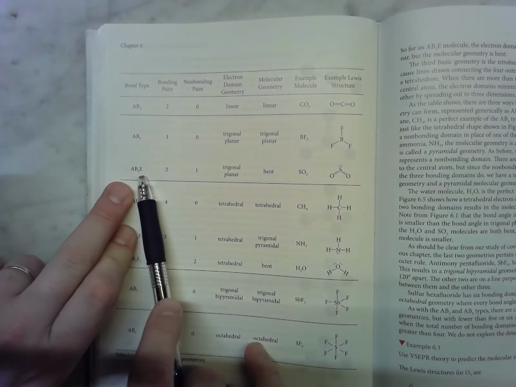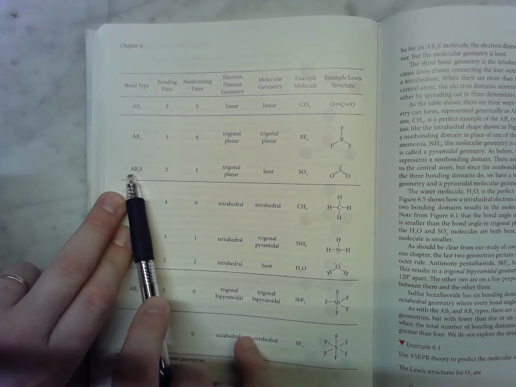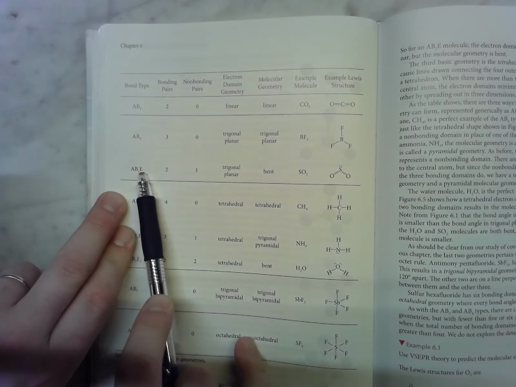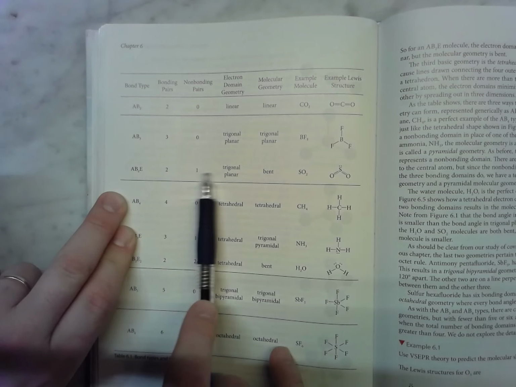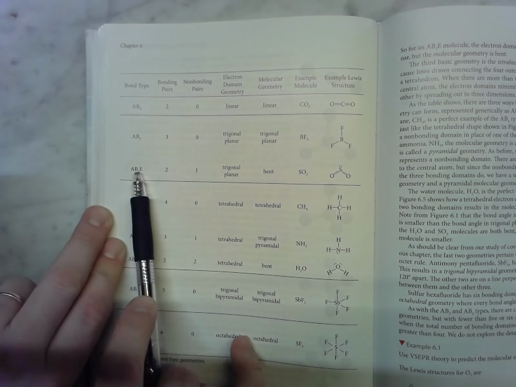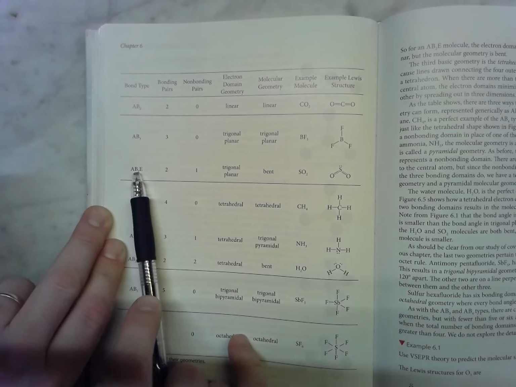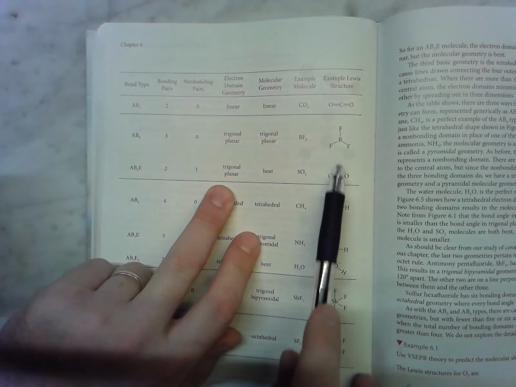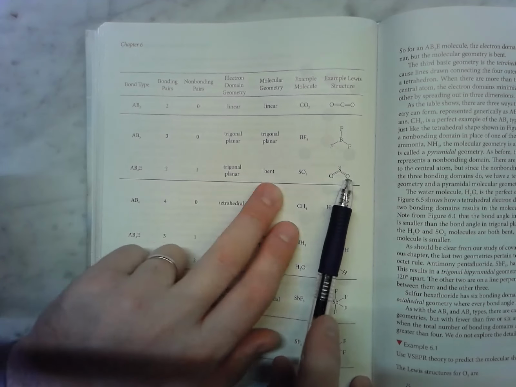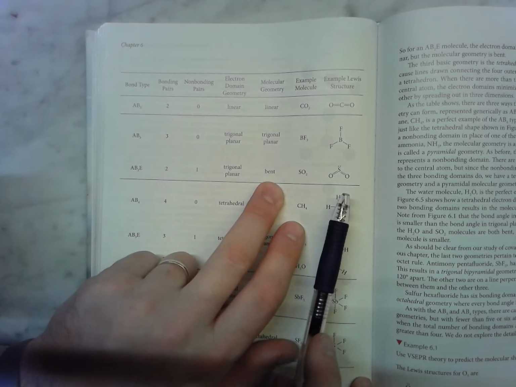Okay, now let's look right here. AB2E. Remember what this means. It's got two atoms bonded to one atom and then a lone pair, AB2E. Okay? Two bonding pairs and one lone pair. This is just restating what this is right here. Okay? So trigonal planar, same as this one. But then when we look at the actual molecule itself, we stop looking at the lone pairs for this one, and we see that it's bent.